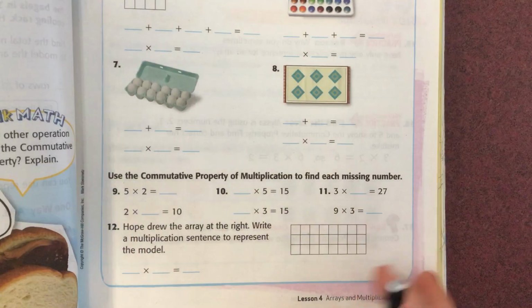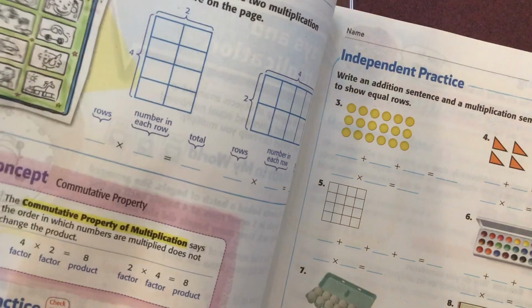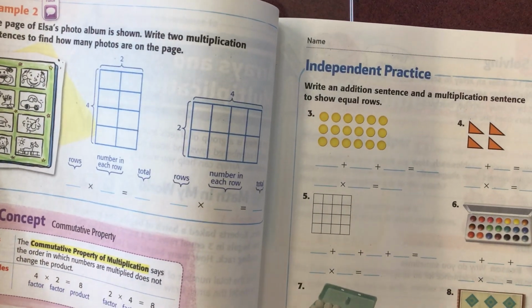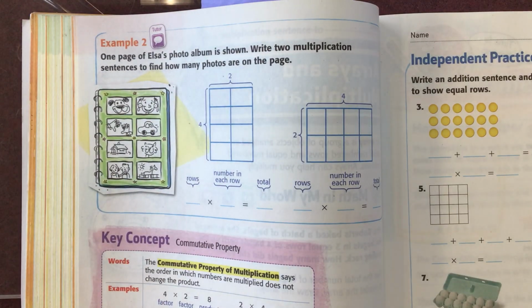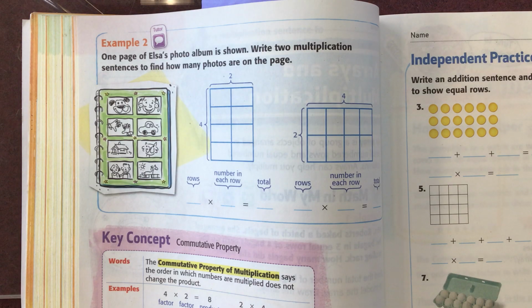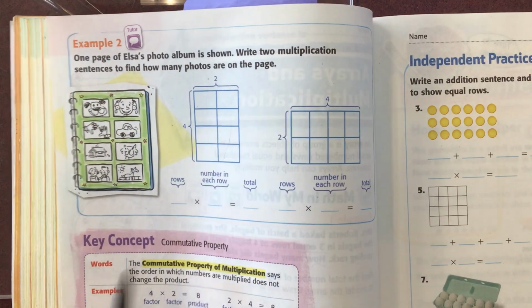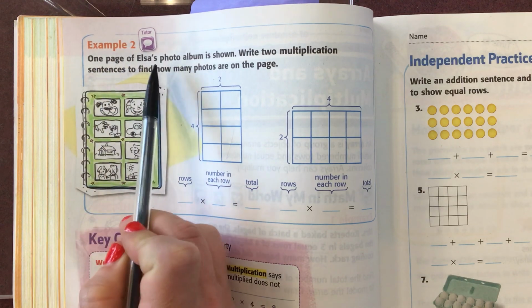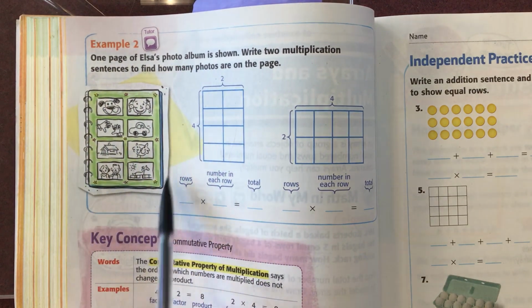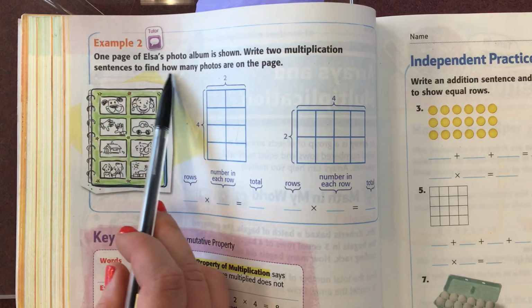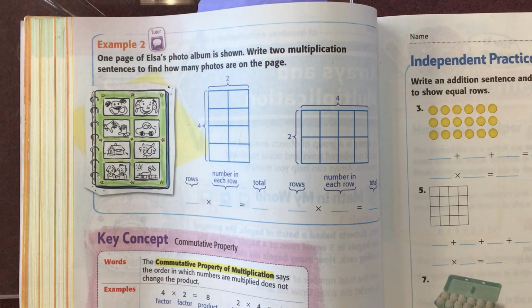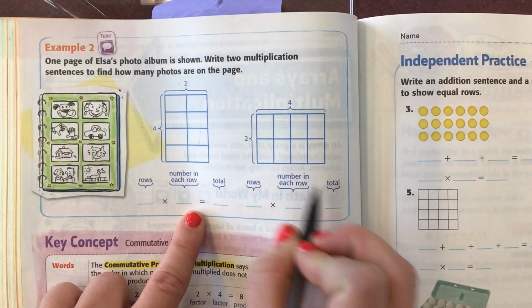Okay, so I'm flipping to page 212 now. And this is another way to look at arrays. Sometimes you could draw it out like we drew it out, and sometimes they're going to give you a model that looks like this. There's still columns and there's still rows. And our example is that one page of Elsa's photo album is shown. Write 2 multiplication sentences to find how many photos are on the page. Okay, 2 multiplication sentences is what they want.